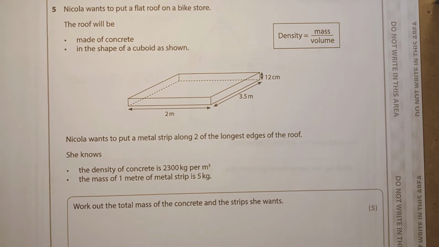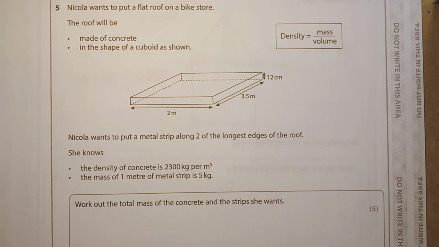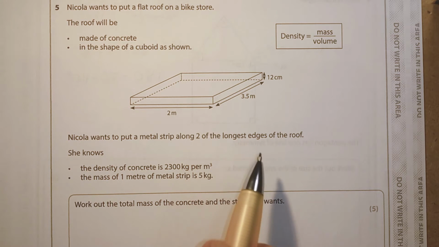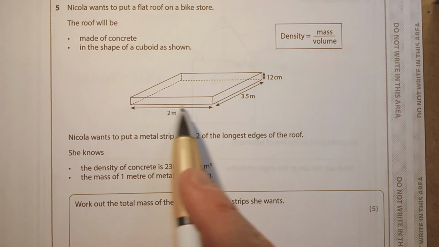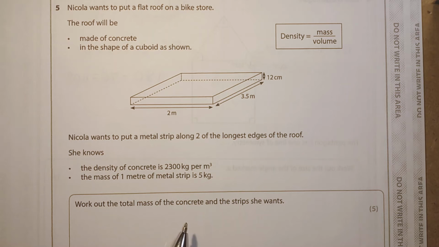Okay, question 5. Nicola wants to put a flat roof on a bike store. The roof will be made of concrete and in the shape of a cuboid as shown. Okay, so it might not be a typical cuboid, but it is. It's got rectangular sides and a rectangle for the base as well.